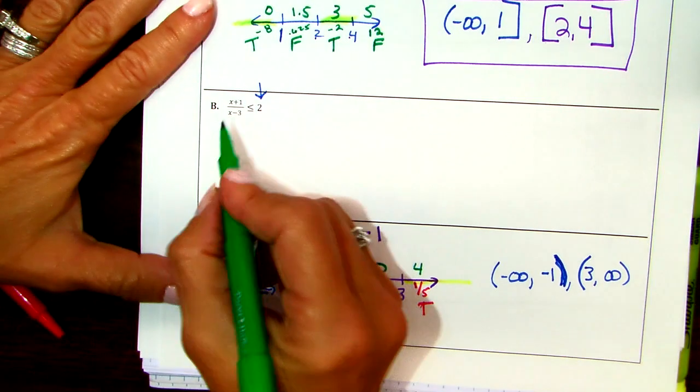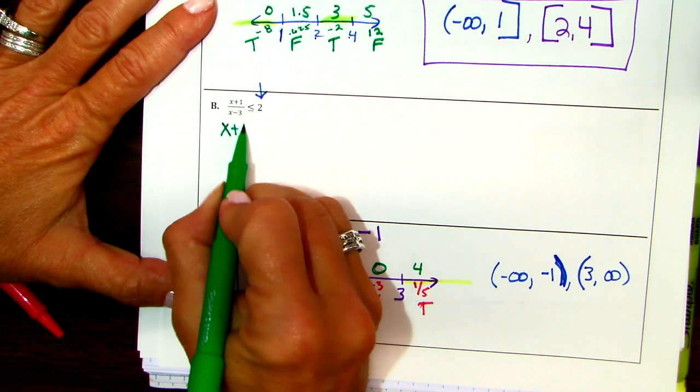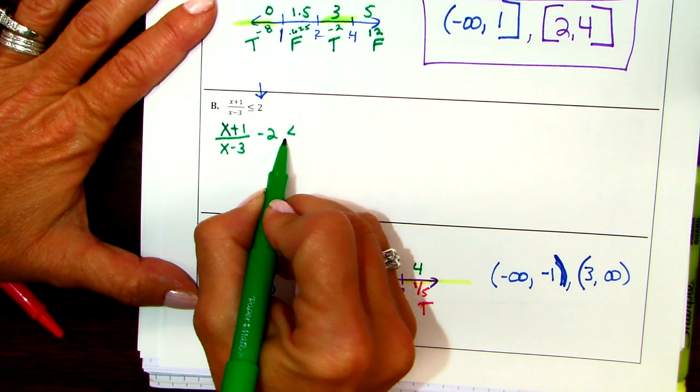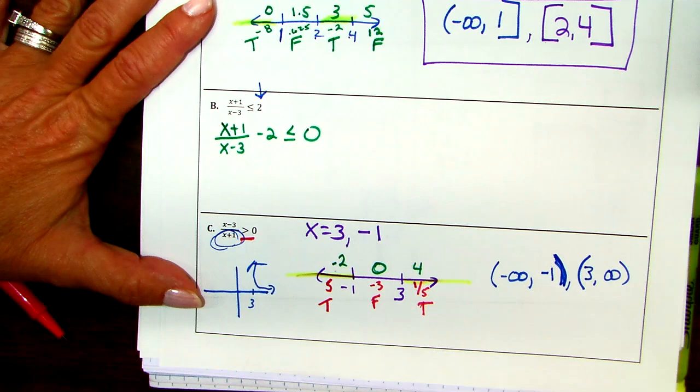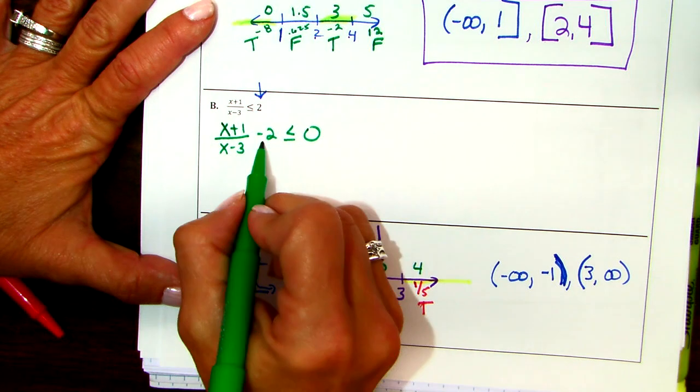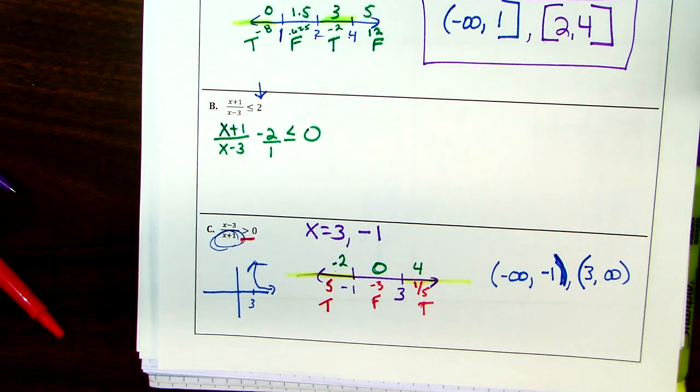So I'm going to subtract 2. And I need to subtract them. And I can't even use my calculator on this. I need them to have a common denominator to be able to subtract them. And right now they don't have a common denominator. Easy to determine what the common denominator would be.